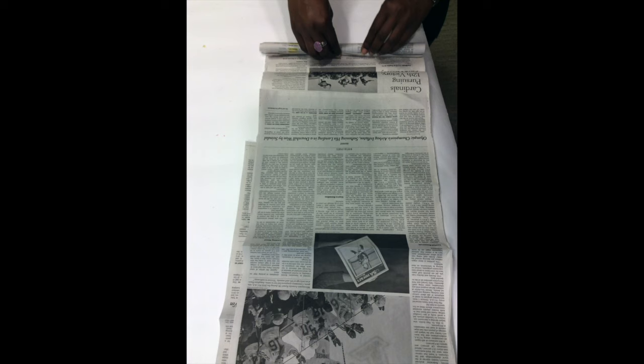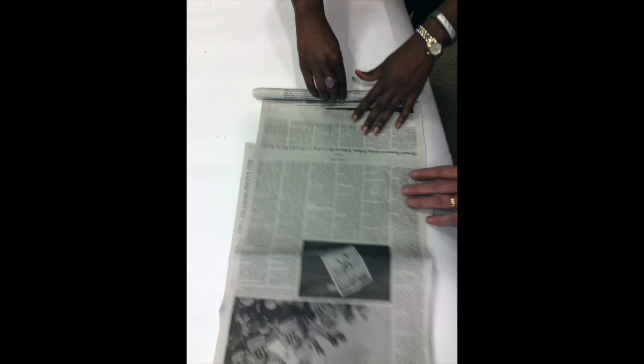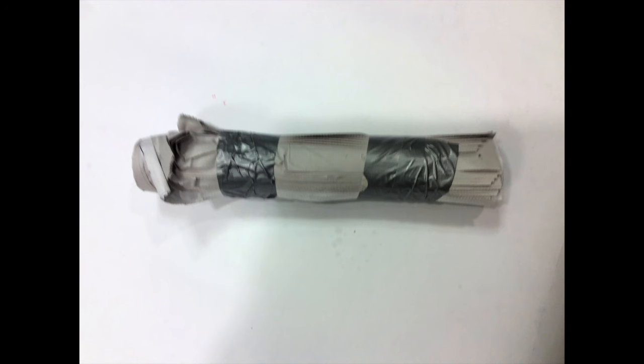Be sure to overlap the packets or sheets of newspaper as you roll. To increase sturdiness, you want to roll the newspaper very tightly. The diameter of the tube leg should be about 2 to 2.5 inches in diameter. Use duct tape to secure the roll.